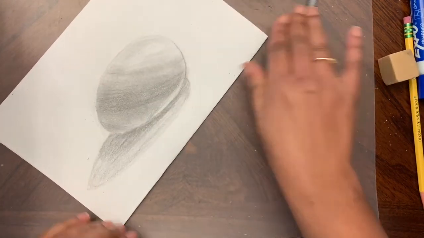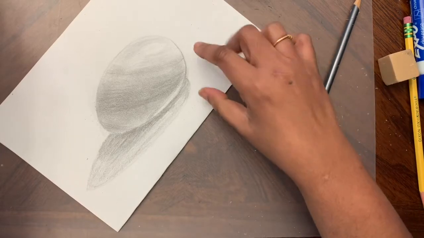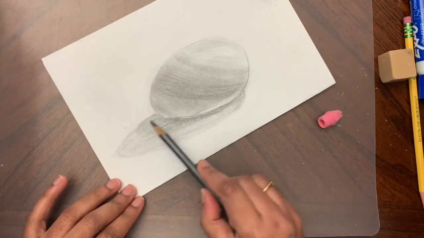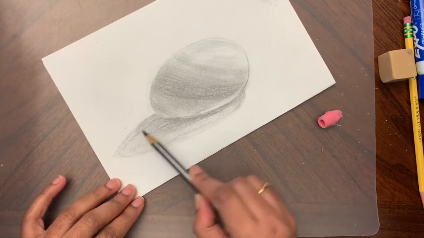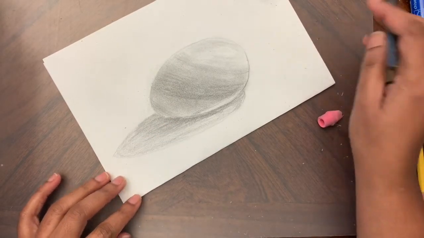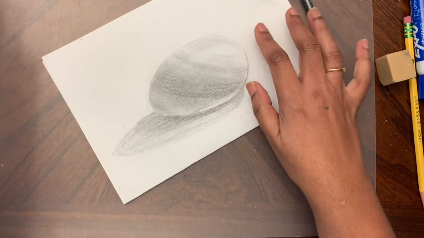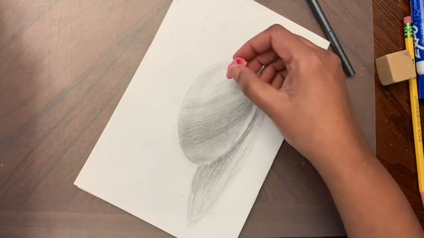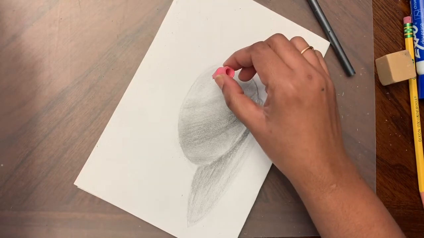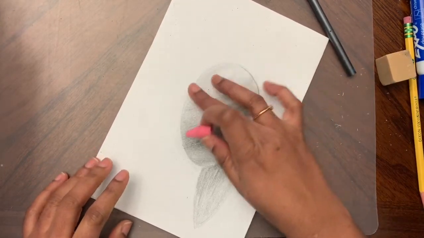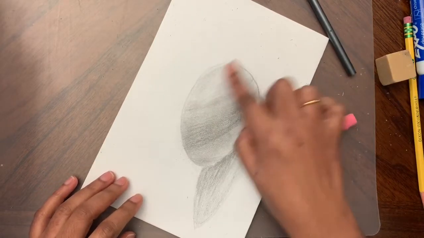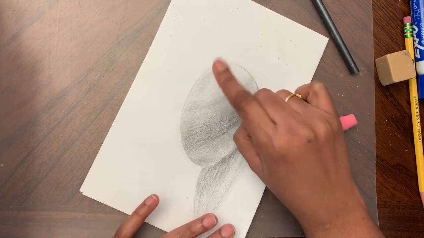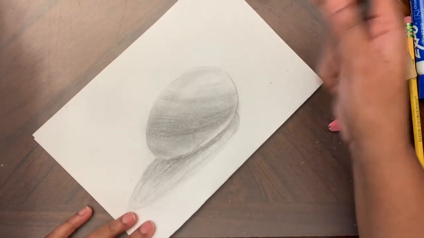Okay, so I'm going to stop with this, but before I stop with my shading, what I need to do is check whether I have the direct light area, which is light. If you want, you can leave it just white, but then you won't be able to show the highlight. So that's the reason why we shaded it lightly there. So I have the direct light area. Yes, that is a tick.